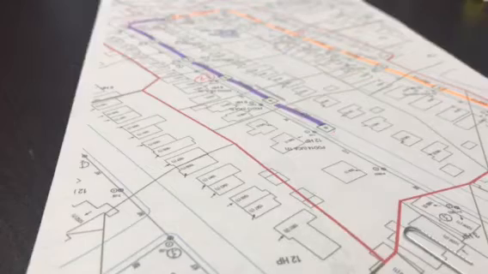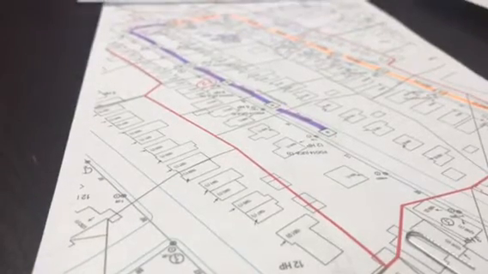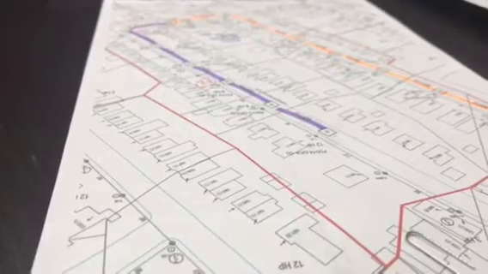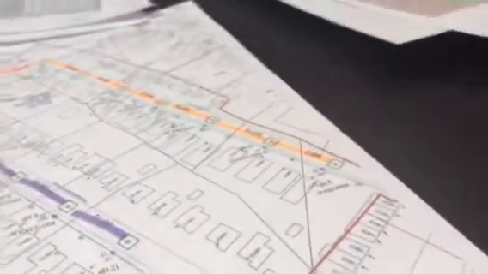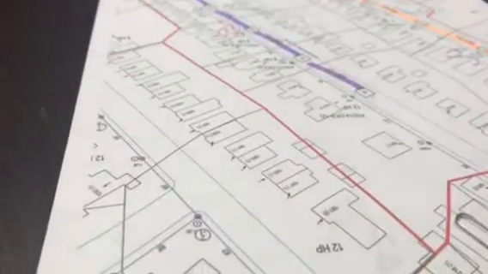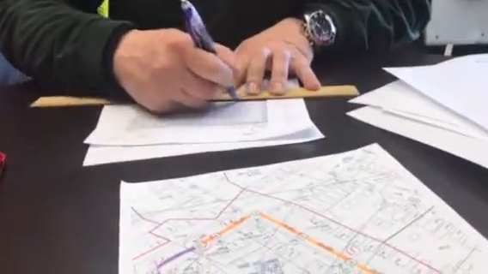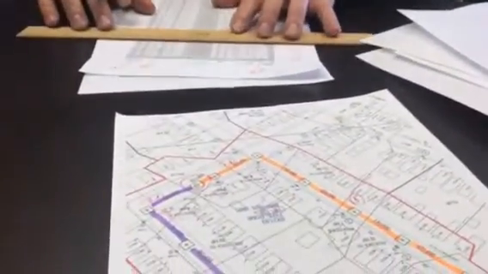Same thing here. I like that. And now I know I have PDO 1 and I have PDO 9 here. So PDO 9 is in purple. I highlight it here. And then I highlight it here.